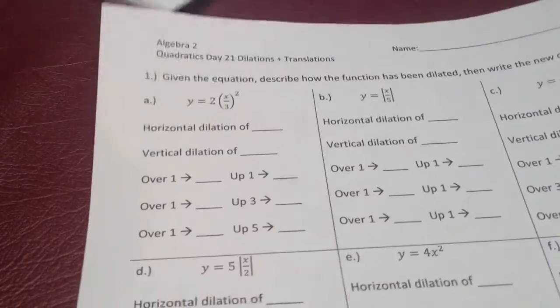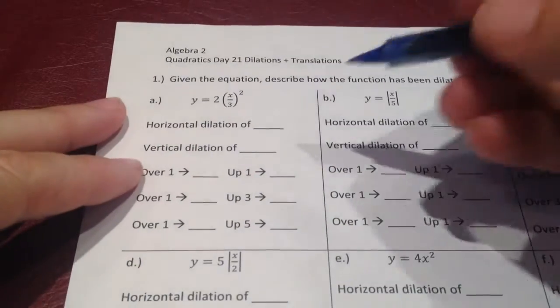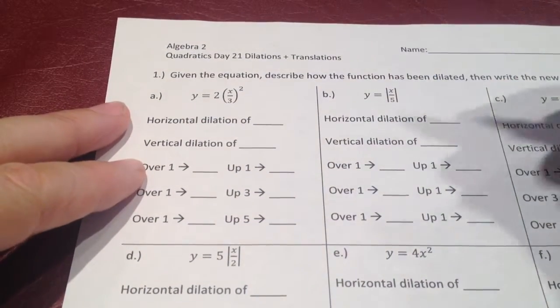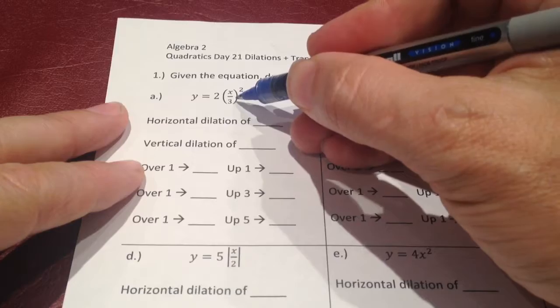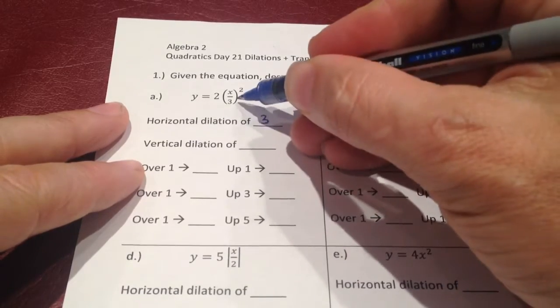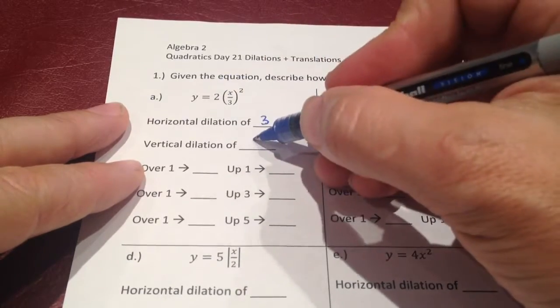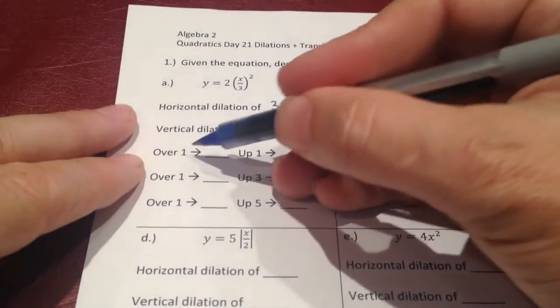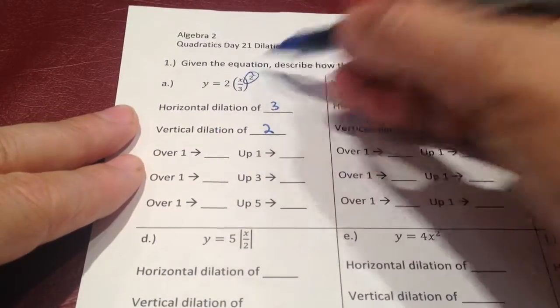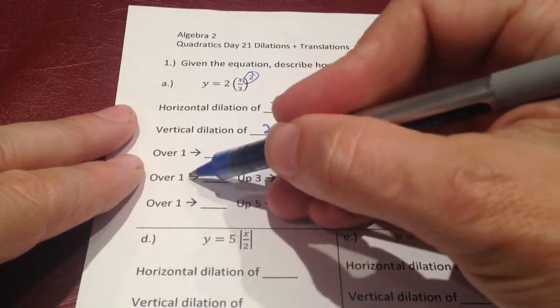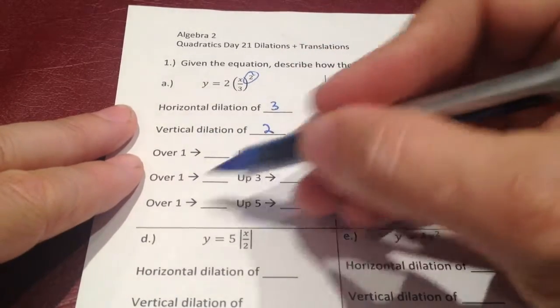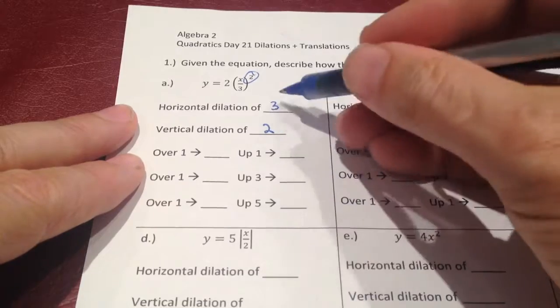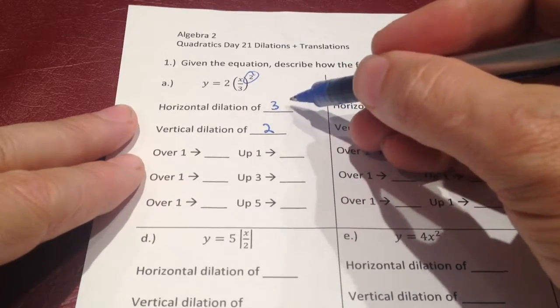All right, so these right here, I have these functions. I can tell that I've got a horizontal dilation of 3 because I know that's the pattern, and a vertical dilation of 2. Once again, if you don't understand that yet, go watch my previous video. So the parent function would be a quadratic. It would be over 1 up 1, over 1 up 3, over 1 up 5. So I just apply the dilations. These are going to stretch by these factors.